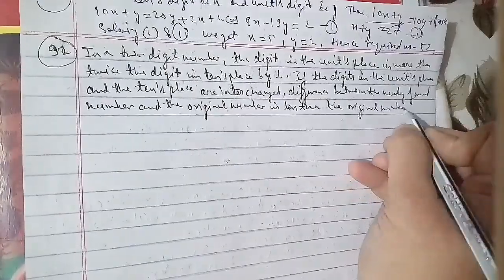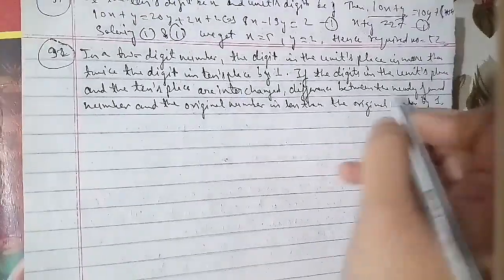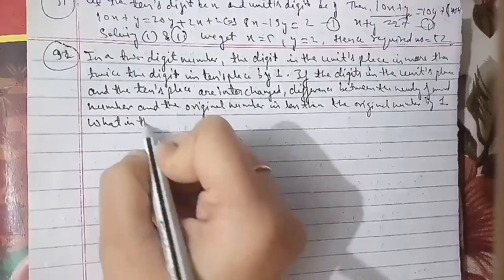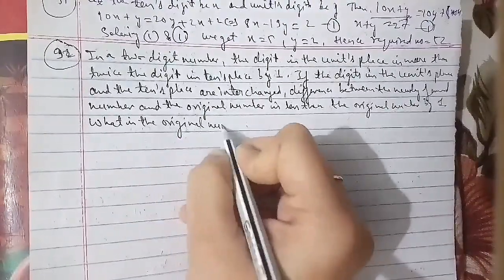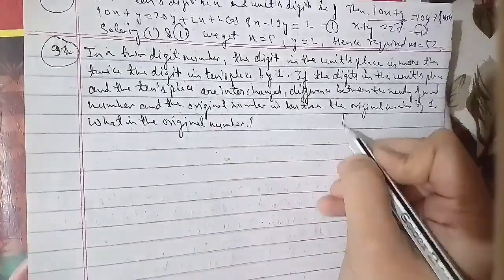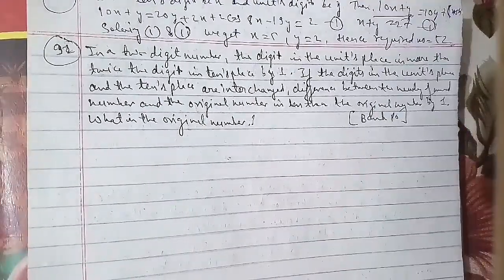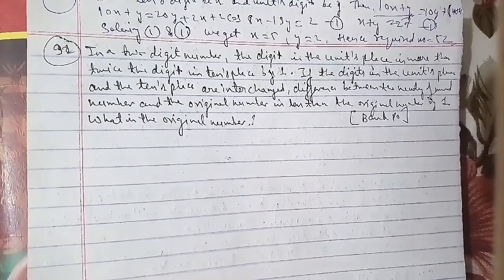Let the tens digit be x, then unit digit equals 2x + 1. So (10x + 2x + 1) - (10(2x + 1) + x) - (10x + 2x + 1) equals 1 here.